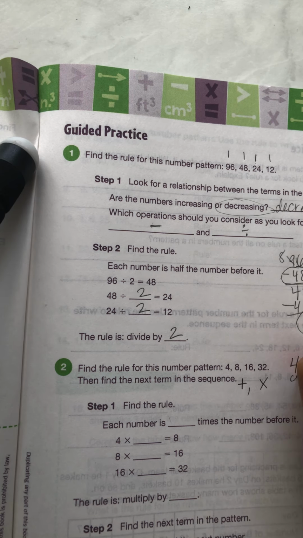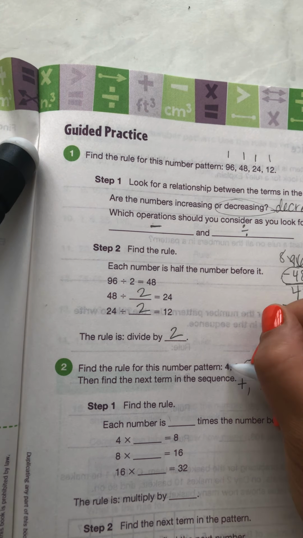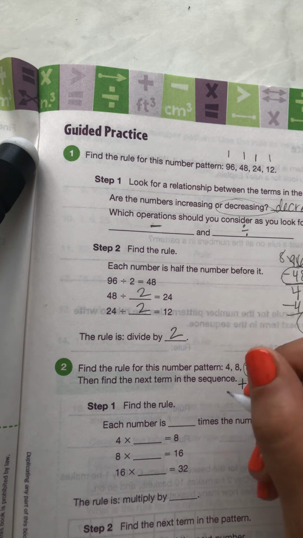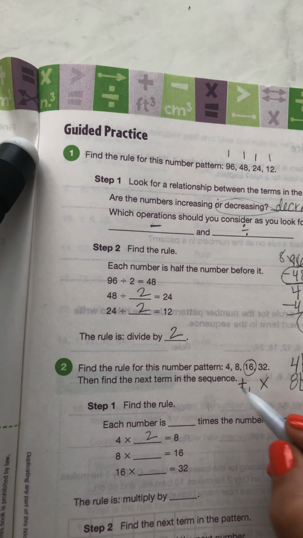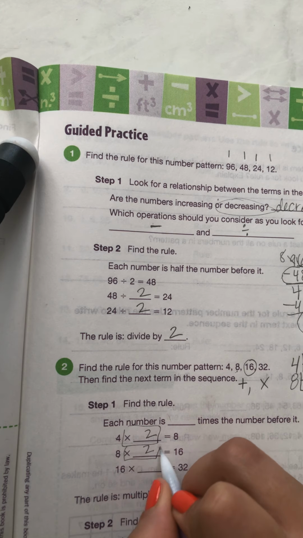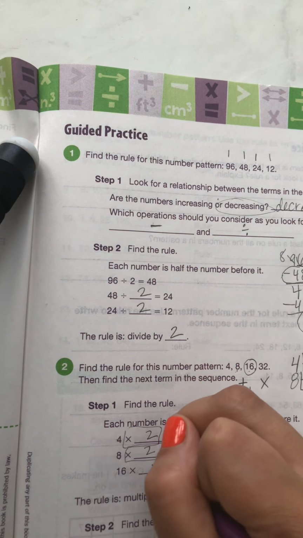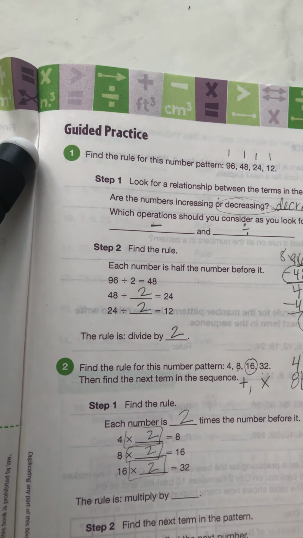So I take 8 and I add it to what I think my rule is, plus 4, and I get 12. Is that the next term in your number sequence? It's not. So plus 4 does not work. So what's another way to get from 4 to 8? Multiply by 2. So 4 times 2 equals 8. Yep, that works. And then I take the next number, 8, and I multiply that by 2. This is what I think is my rule, and I get 16. Does that work? Yep. And then 16 times 2 is 32. Yep, that works. So each number is 2 times the number before it. The rule is multiply by 2.